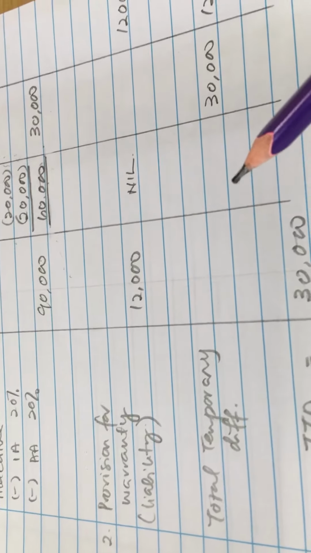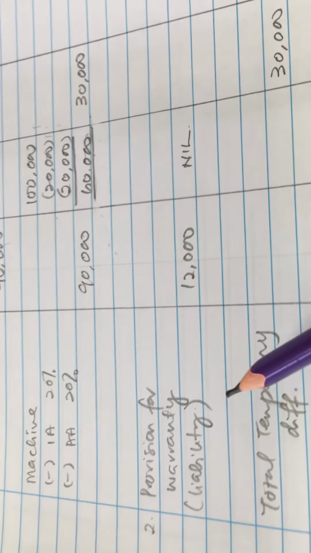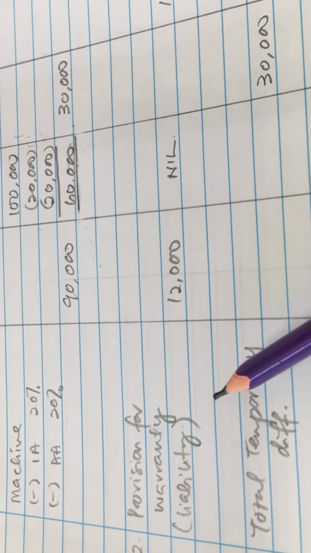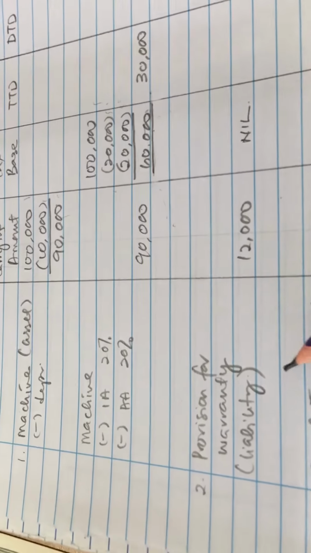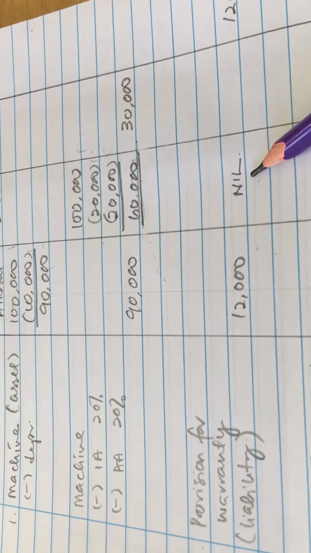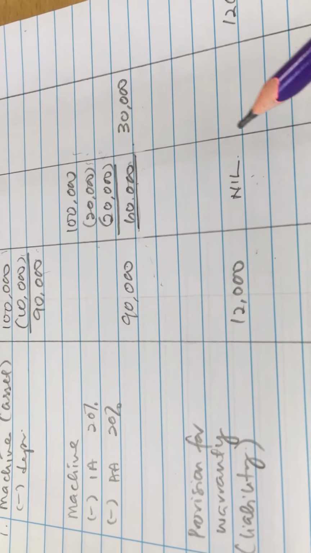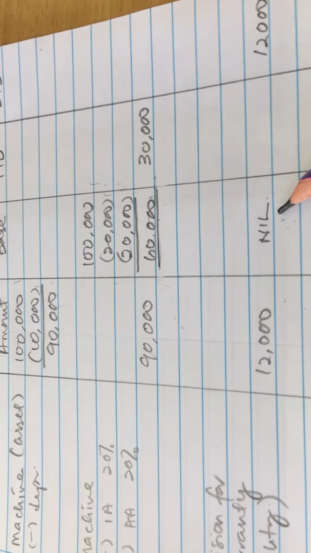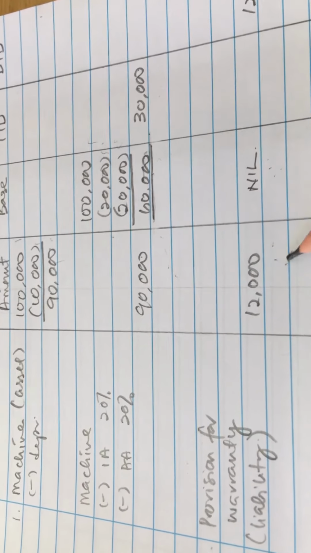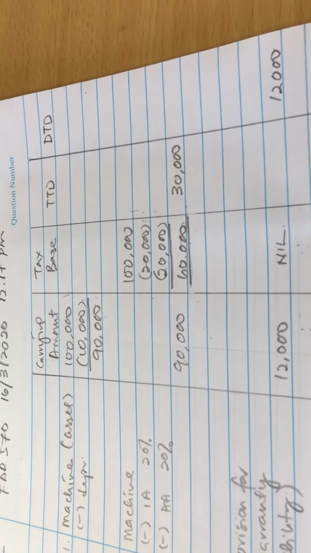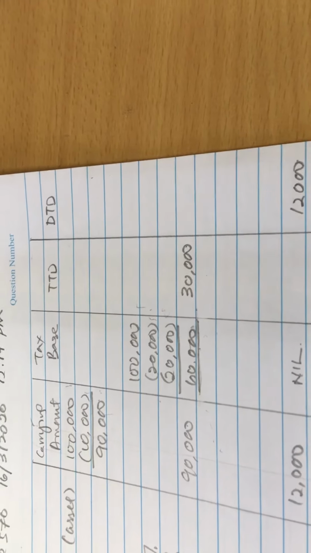Okay, the other one is the provision for warranty. As we all know, a provision for warranty is classified by nature as a liability. Therefore, the carrying amount is 12,000. But as you all know, the company in year 2002 does not incur 12,000 under tax rules, therefore we put nil. Since this 12,000 liability is more than the tax base, it will give effect to DTD or deductible temporary difference.